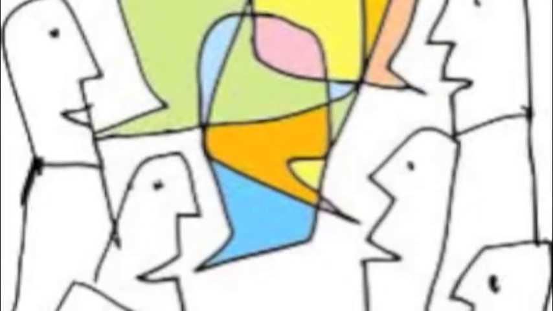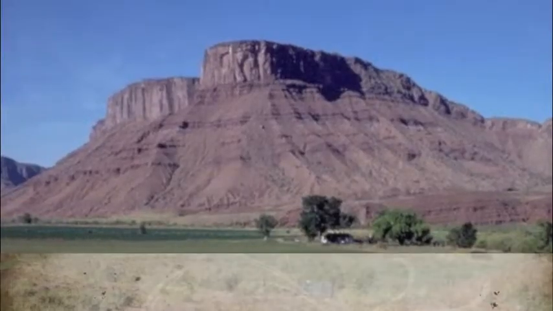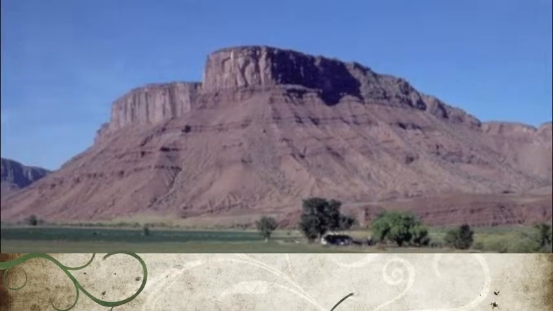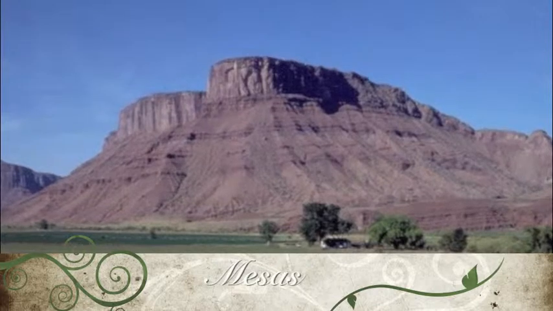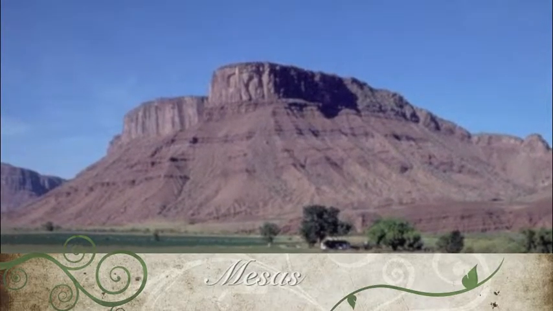Today we'll be telling you about atolls and mesas. A mesa is a mountain or a hill with a flat top. Mesas are high landforms with steep sides. They are wide and flat too. The width of a mesa is larger than it is tall.